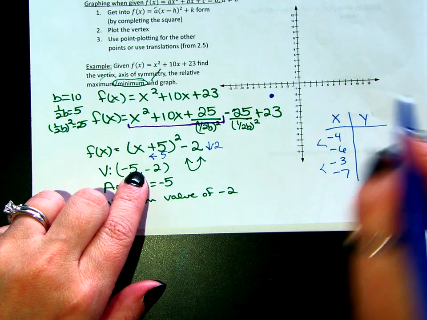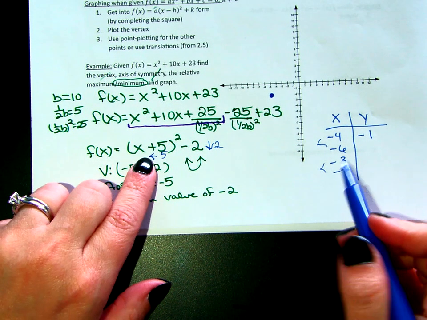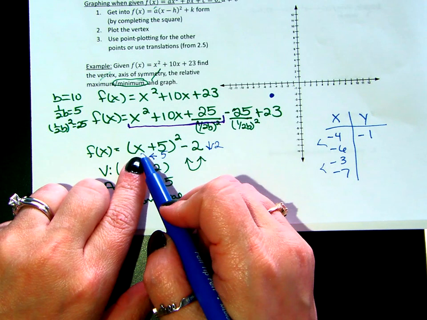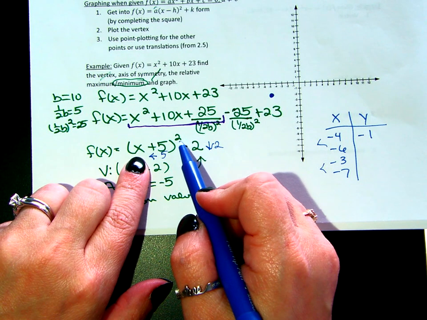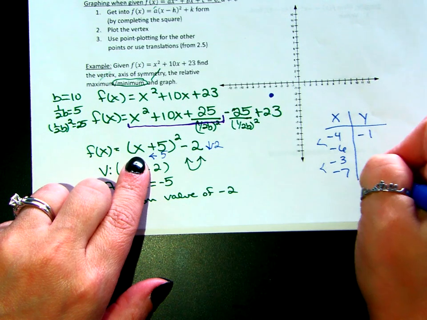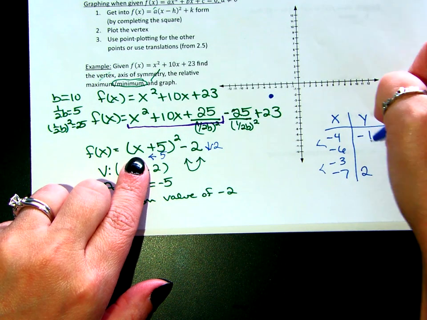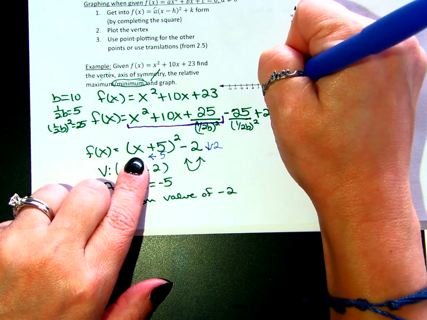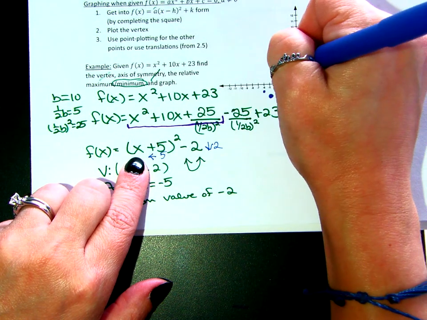That should give me a -1 for both of those. And then if I put -3 in, -3 plus 5 is a +2. 2 squared is 4. 4 take away 2 is 2 for both of those. So I should be at -1, -1, and I should be at +2, +2.